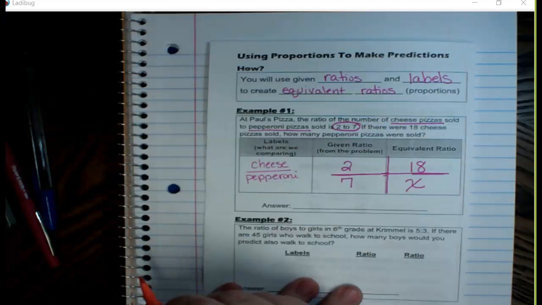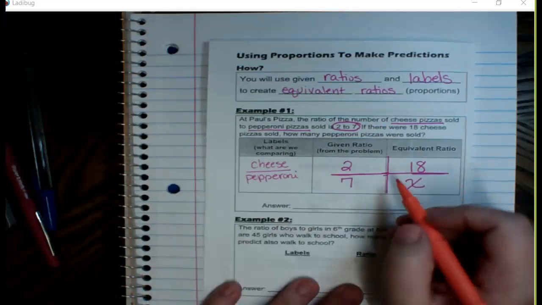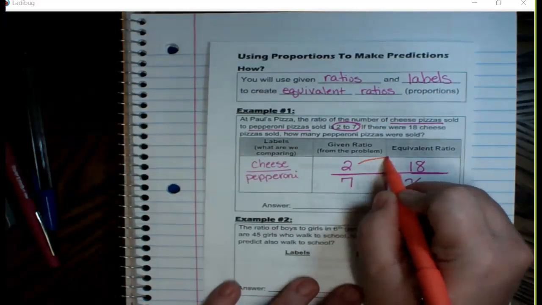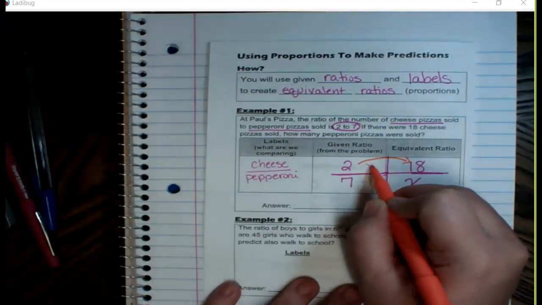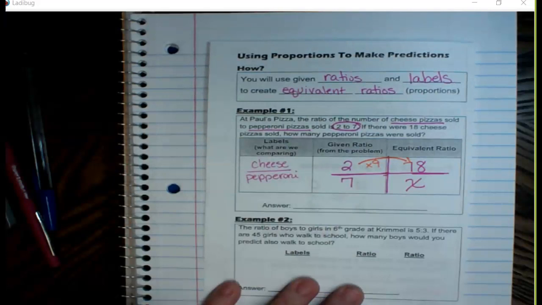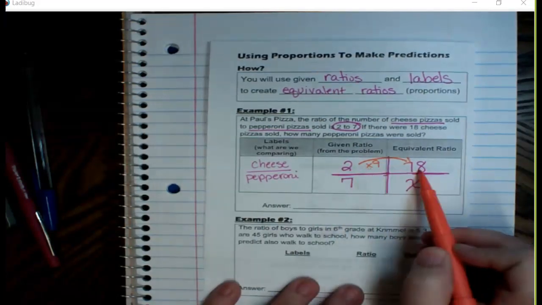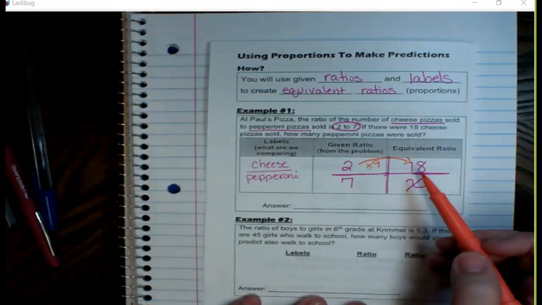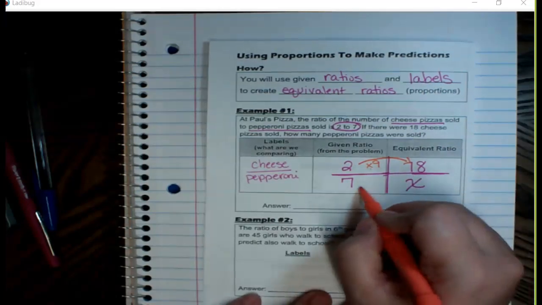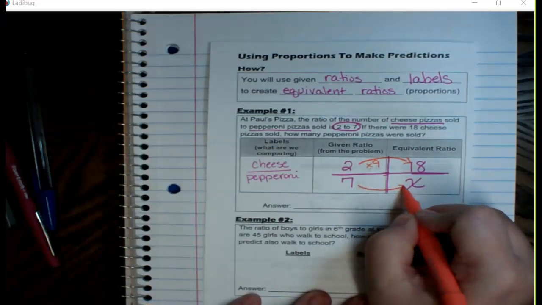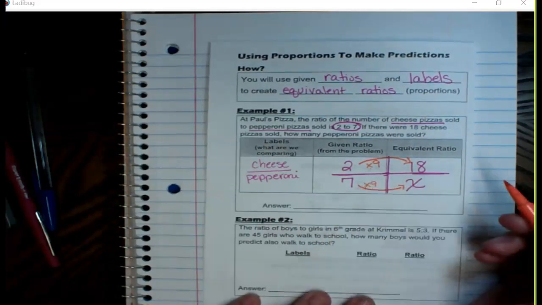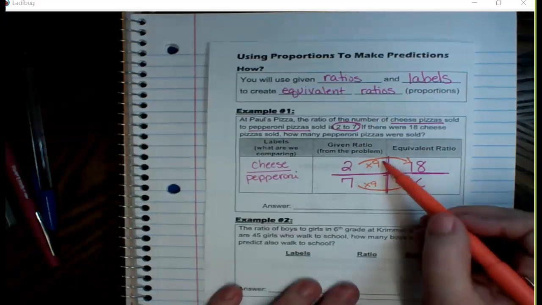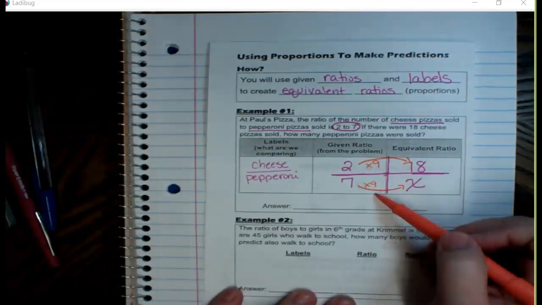Not 2 times 4. 9. So I can say to get from 2 to 18, I can say times 9. 2 times 9 is 18. There's my relationship. But as we know, what I do to the top, you do to the bottom. So times 9. Yes, I do need to see all of these steps. I need to see the scale factor that we're multiplying by.